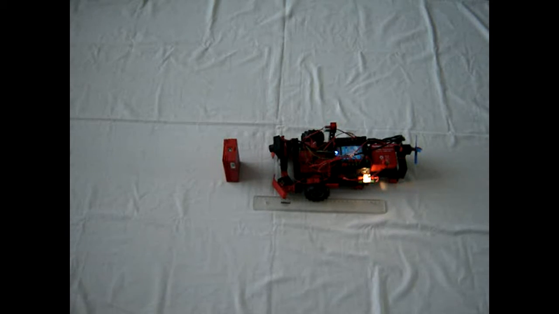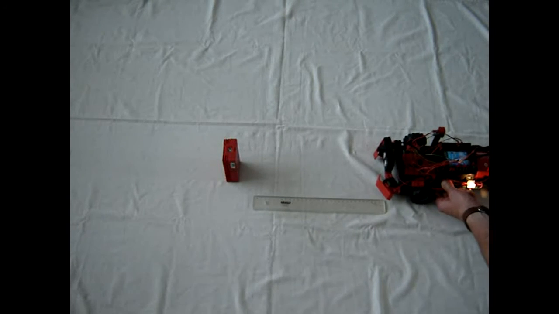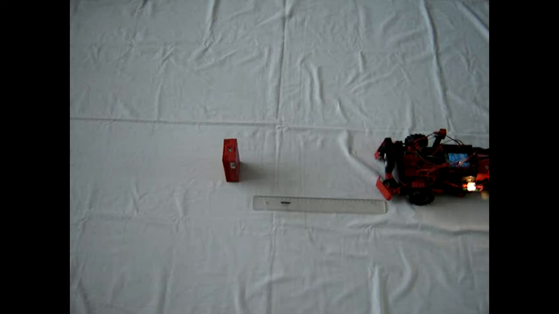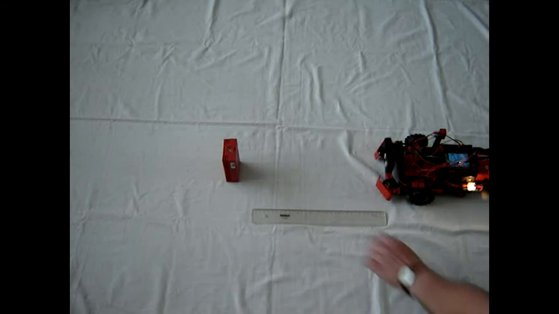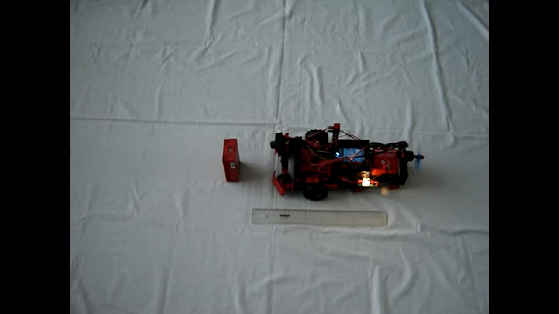Nothing. So 30 centimeters. No ruler, object. What will happen? Nothing happens. No sonar or anything.